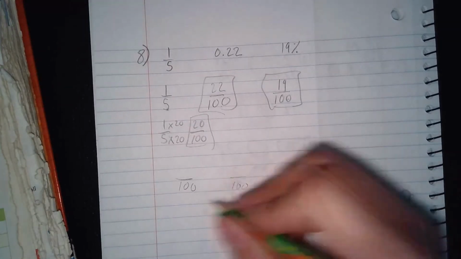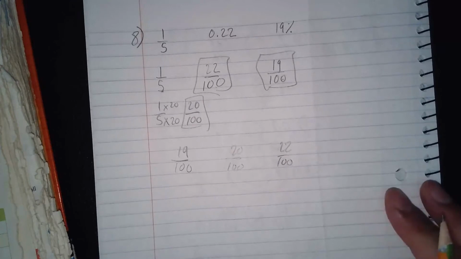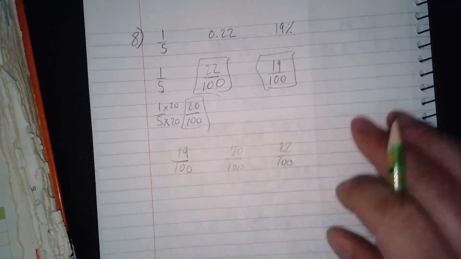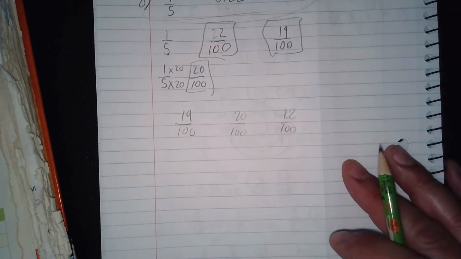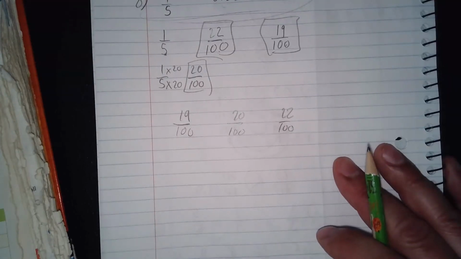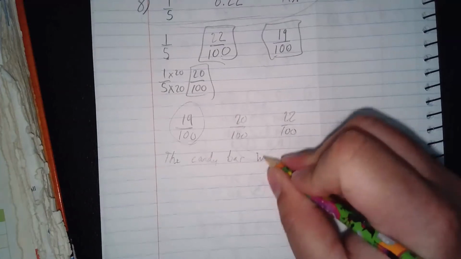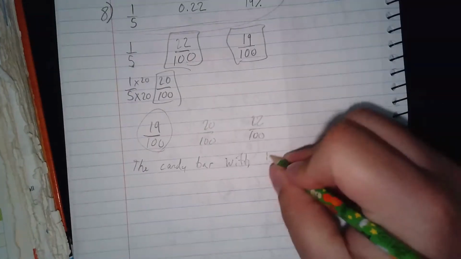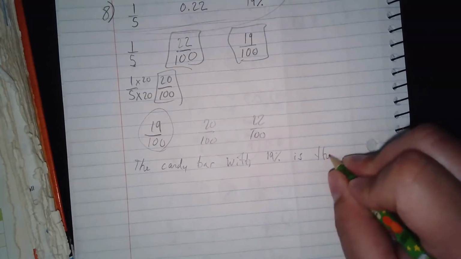Okay. Now look at the numerators. 19, 20, 22, but like I said before, these aren't the real answers. The original numbers are the answers, but actually, now that I think about it, do we really need to write the numbers? What's the question asking? Which snack bar contains the least amount of calories from fat? Okay, so it just wants the one with the least. The least would be this one. That means the candy bar with 19% is the least fattiest.